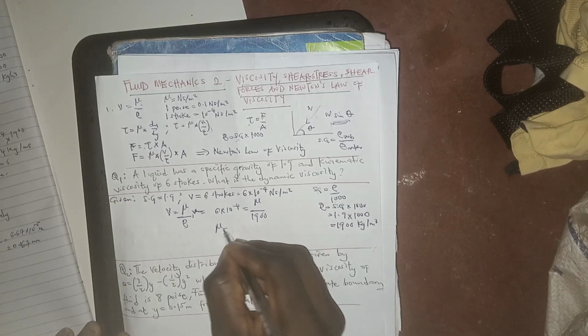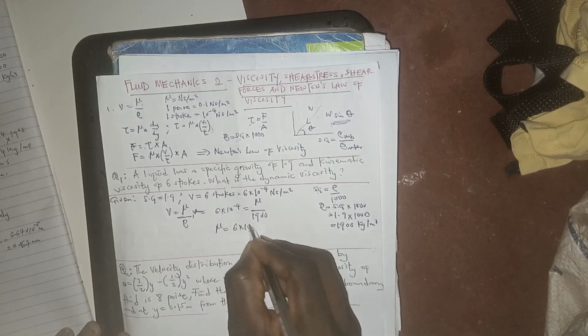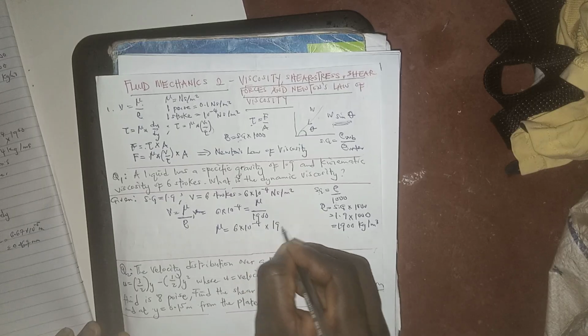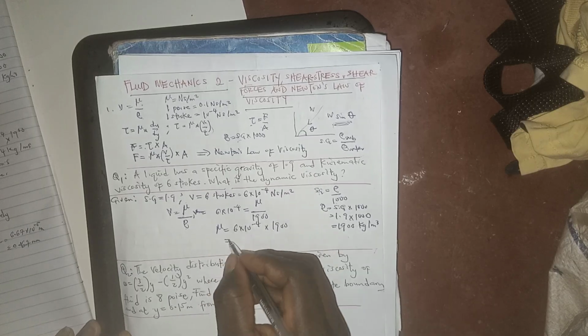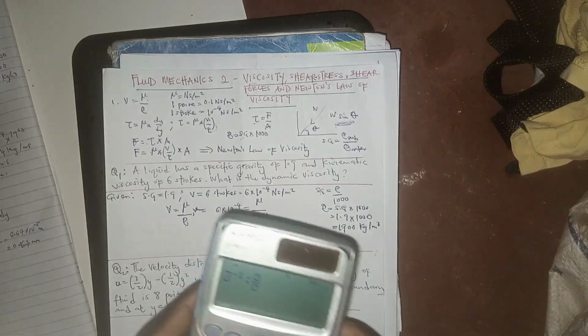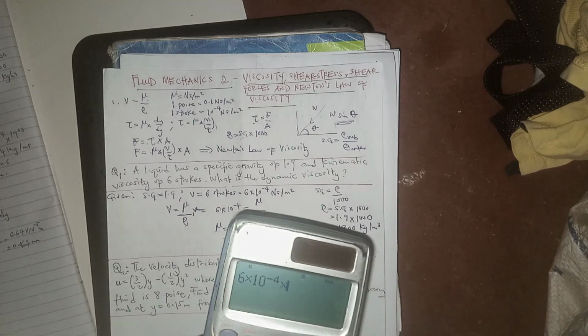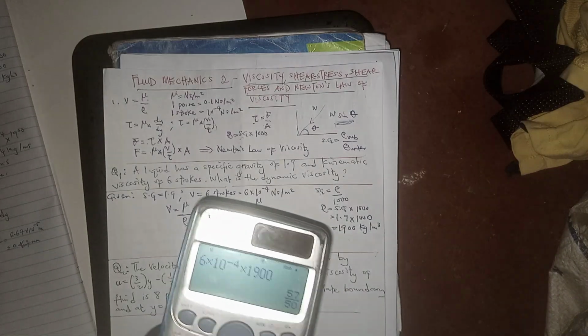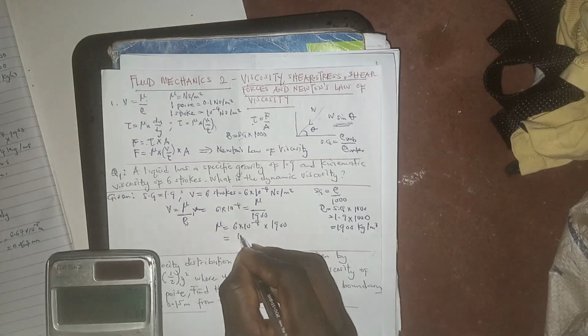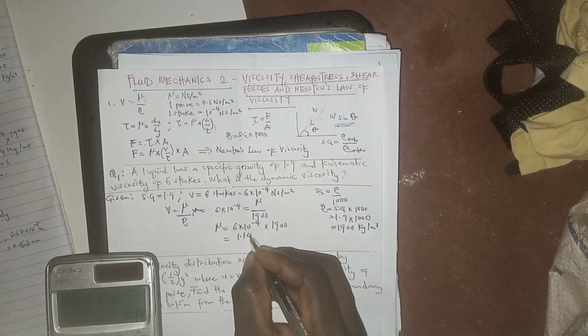So this equals this times this. Let's calculate. We have 6 times 10 raised to power minus 4 multiplied by 1900, giving us 1.14.